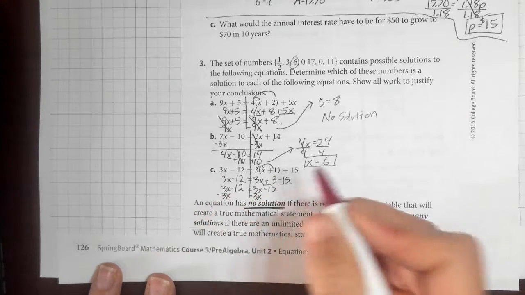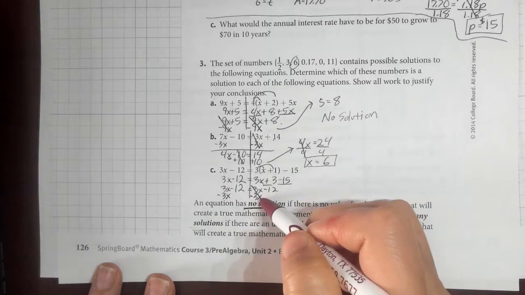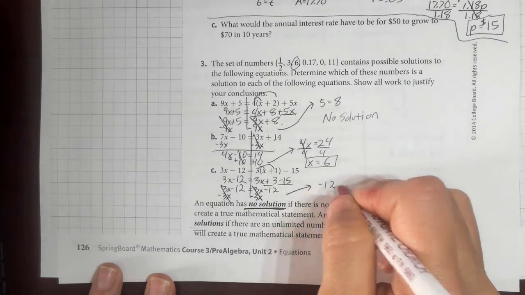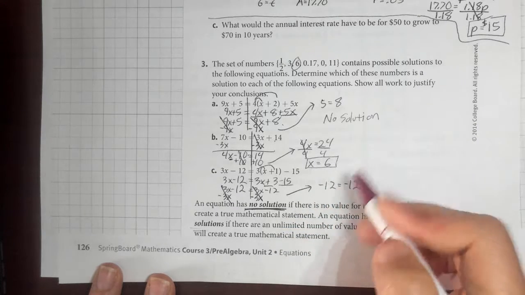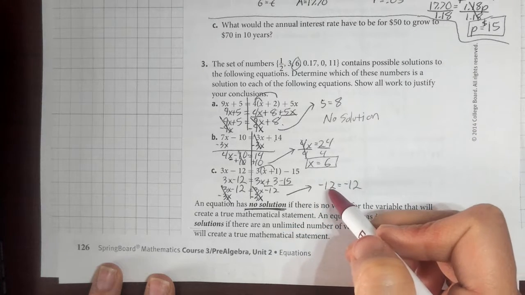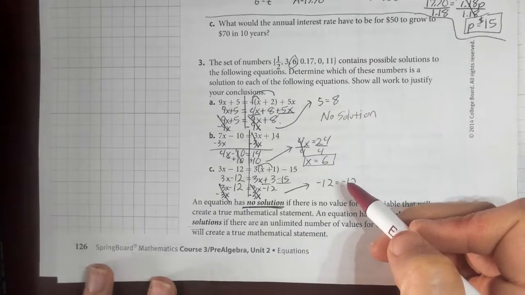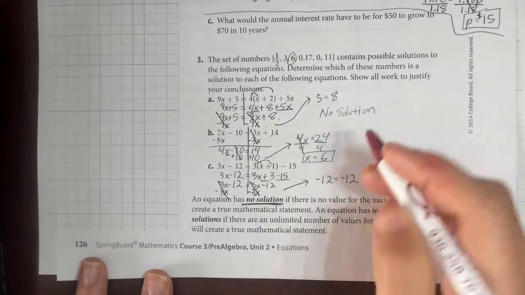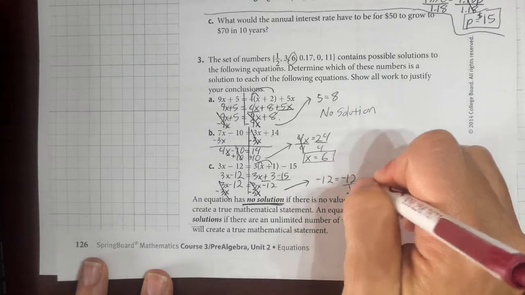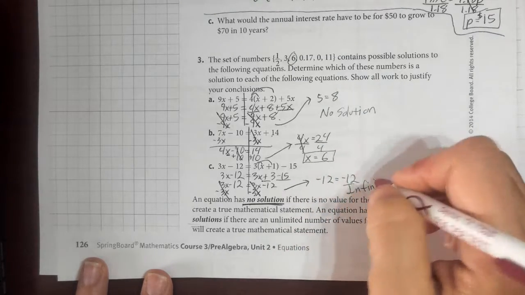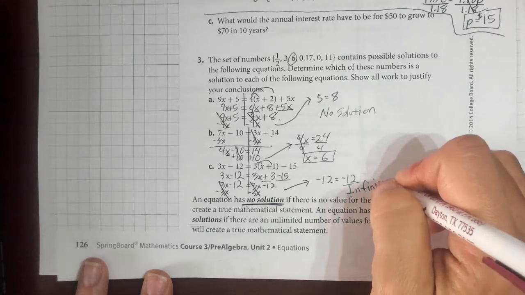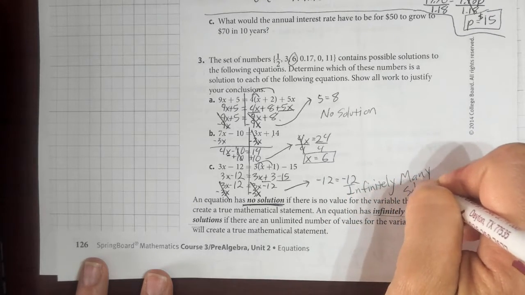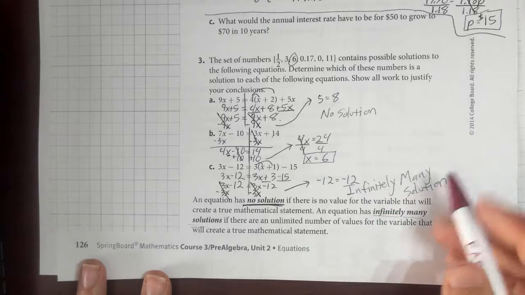Again, you got this same thing where this cancels and then this also cancels. And then that gives me negative 12 equals negative 12. Notice how this is a true statement. Negative 12 does equal negative 12. So this is going to be a case of infinitely many solutions. So these are special cases.